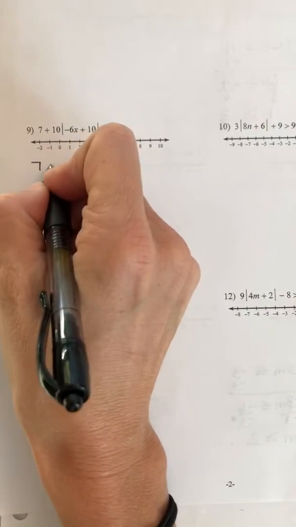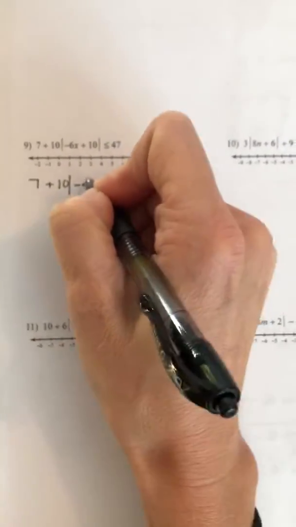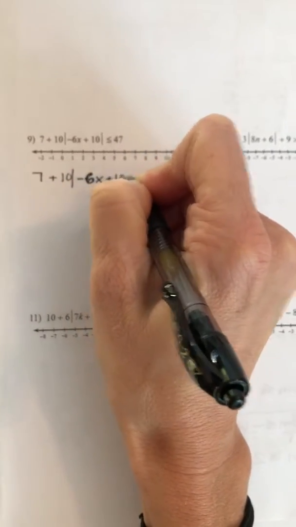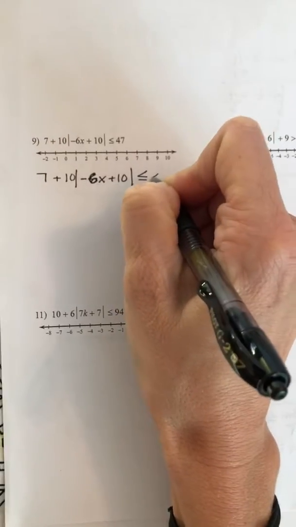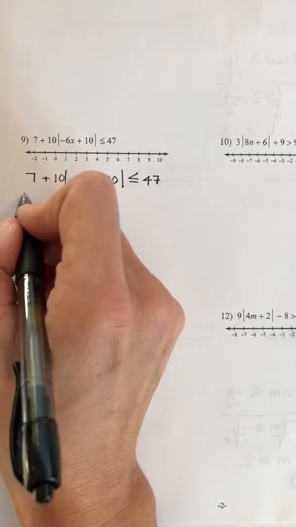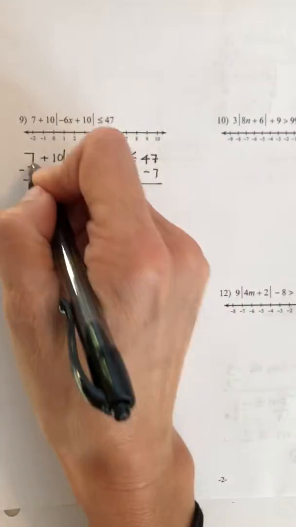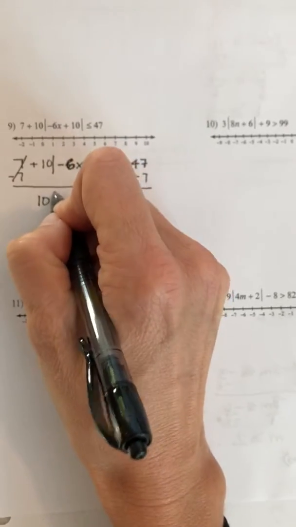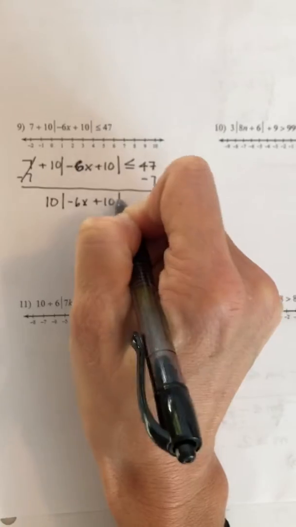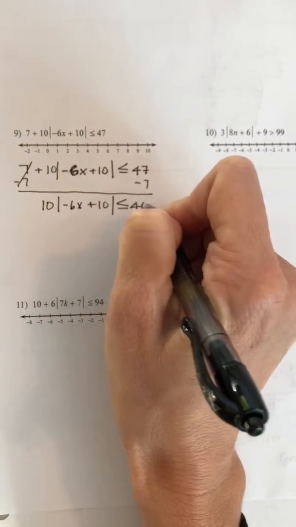So for this one, first let me rewrite it, just so I have a little bit more room. That's 7 plus 10 times the absolute value of negative 6x plus 10 is less than or equal to 47. Okay, so the first thing I'm going to do is get rid of this 7. So I'm going to subtract 7 from both sides. So I have 10 times the absolute value of negative 6x plus 10 is less than or equal to 47 minus 7 would be 40.